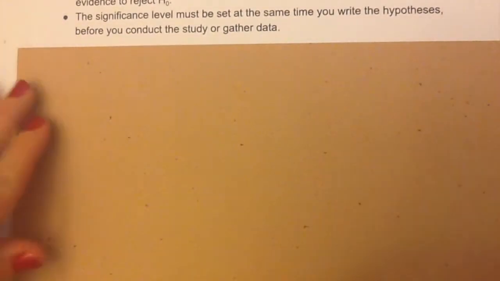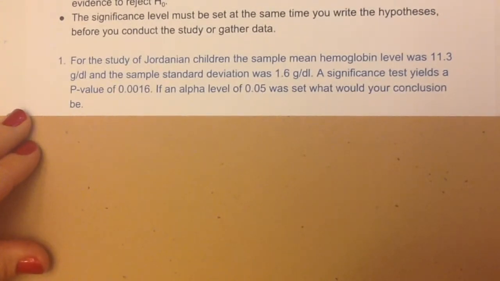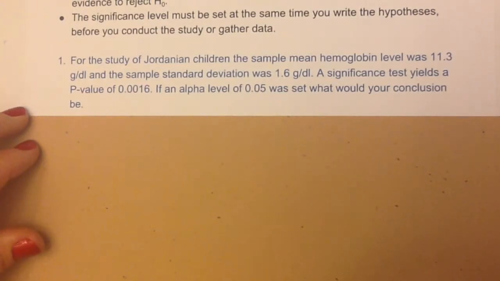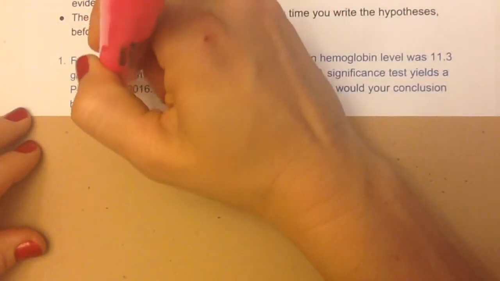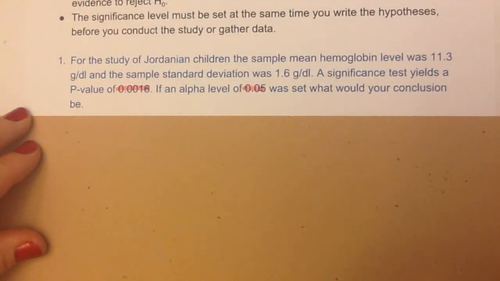So let's go through a couple of examples so we see how this works out. We're going to revisit the example from the first video about the Jordanian children. For that study, the sample mean hemoglobin level was 11.3, I think in grams per deciliter, and the sample standard deviation was 1.6. A significance test yields a p-value of 0.0016. If an alpha level of 0.05 was set, what would your conclusion be? Now we always test our p-value against our alpha level. Remember, if the p-value is low, we're going to reject our H0.